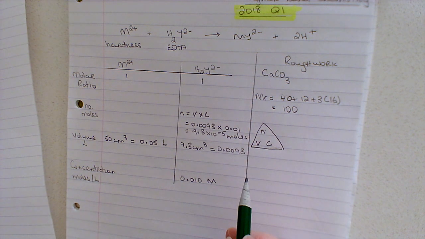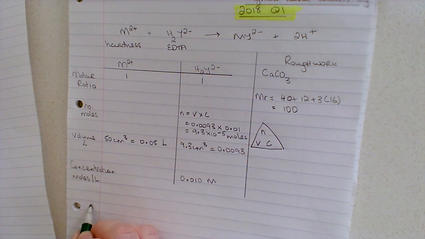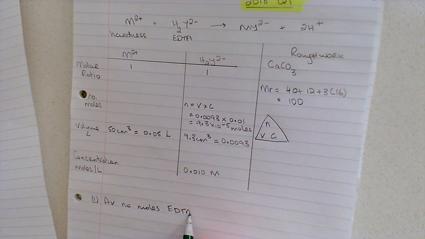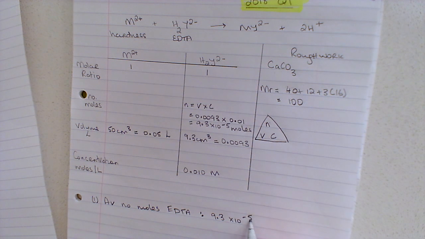Alrighty, so that's actually the answer to the first part. I was asked in the first part of section E to calculate the average number of moles of EDTA used in the titration, and we have that here now. It's 9.3 by 10 to the minus 5 moles.